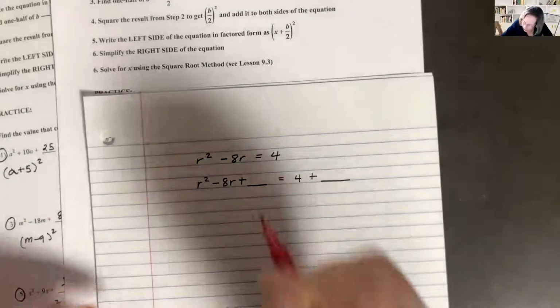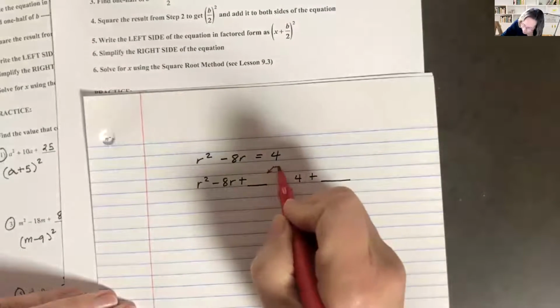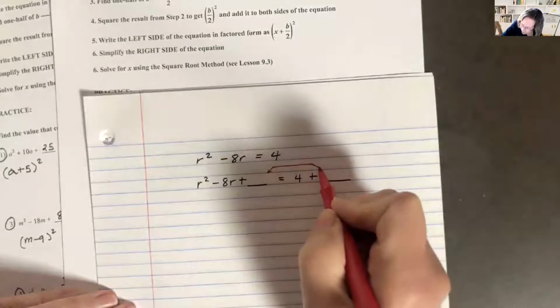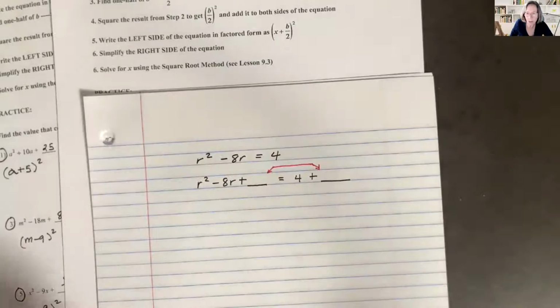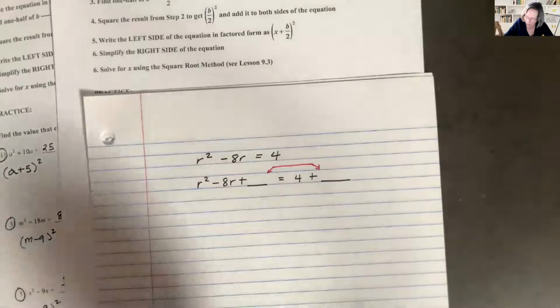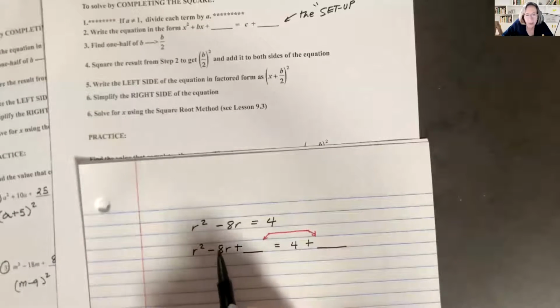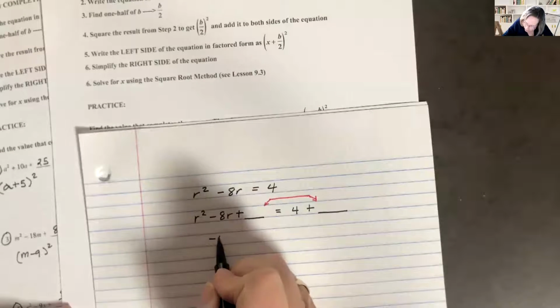Again, knowing that basic premise of algebra that whatever I do to the left side, I have to do the same thing to the right side to keep the equation balanced and true. Okay, next I take half of this number, half of -8, okay, half of the b term. So half of -8 is -4.